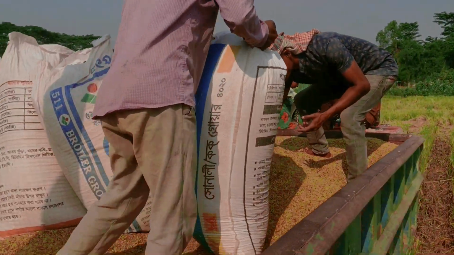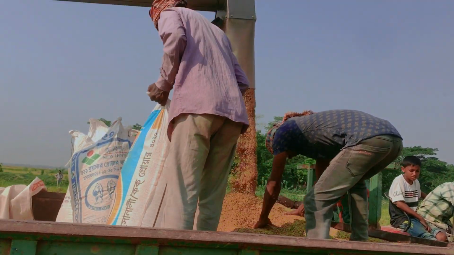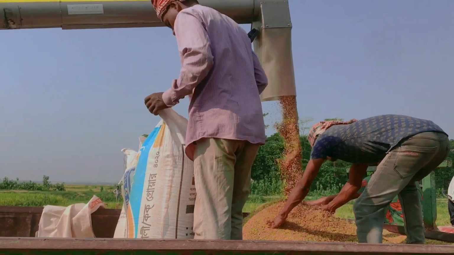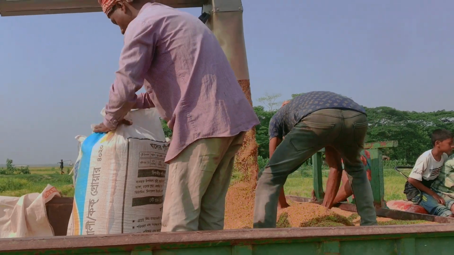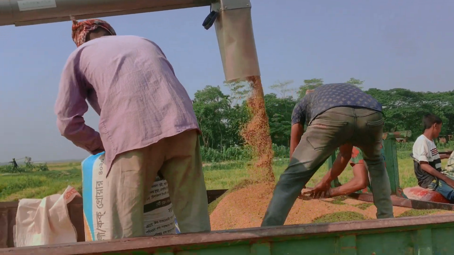Combine harvesting combines several operations into one: cutting the crop, feeding it into threshing mechanism, threshing, cleaning, and discharging grain into a bulk wagon or directly into bags. Straw is usually discharged behind the combine in a windrow.